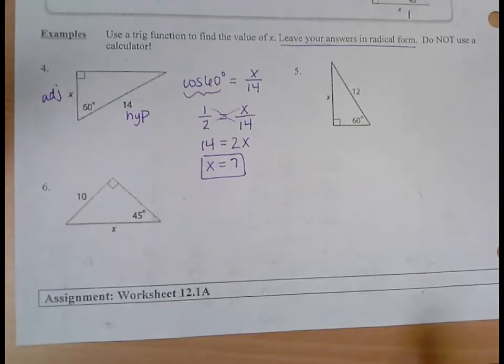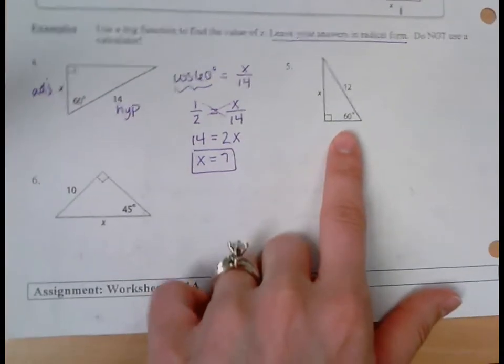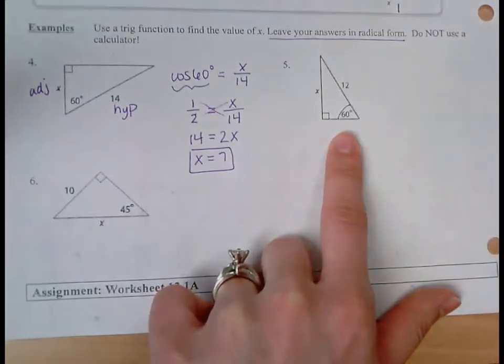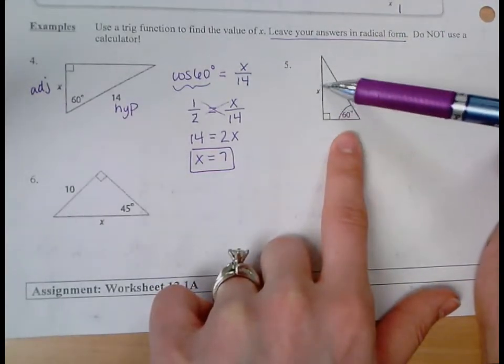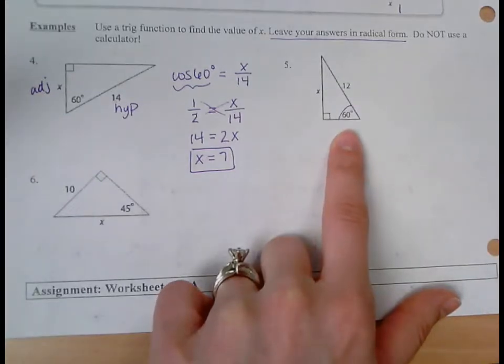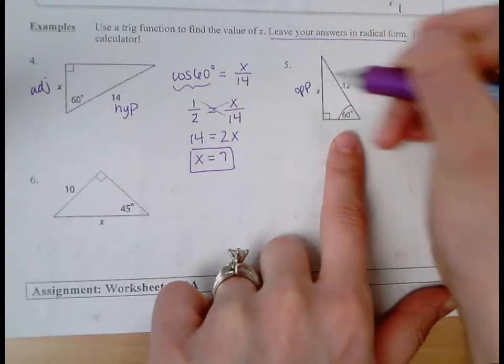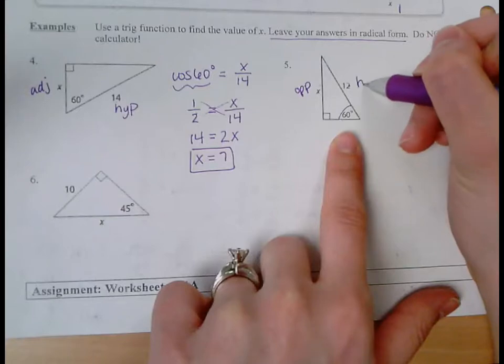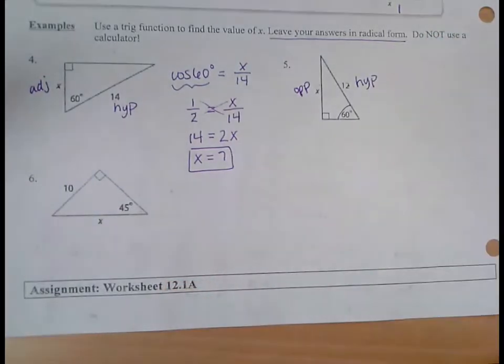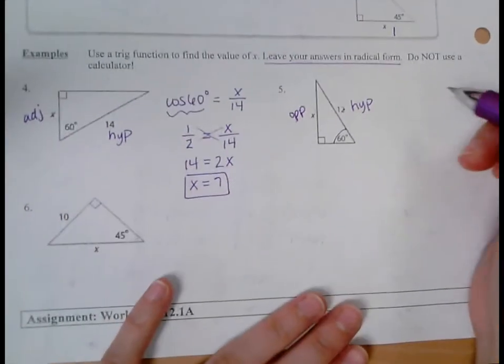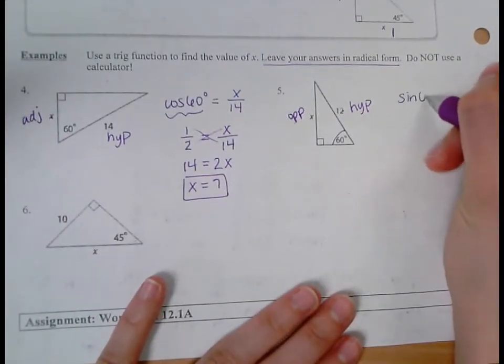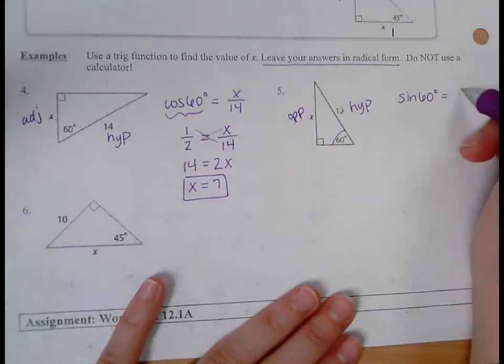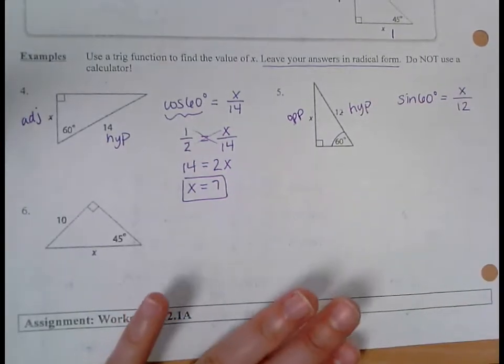So then if we look at example 5 as well, this is another 30-60-90 triangle. I have my 60-degree angle here. X is what side in relation to the 60? The opposite, adjacent, or hypotenuse? Here, x is the opposite, 12 is the hypotenuse, opposite the 90-degree angle. So here I have opposite and hypotenuse. What trig function is that? Sine is opposite over hypotenuse. So I would have sine of 60 degrees is equal to the opposite, x, over the hypotenuse, 12.